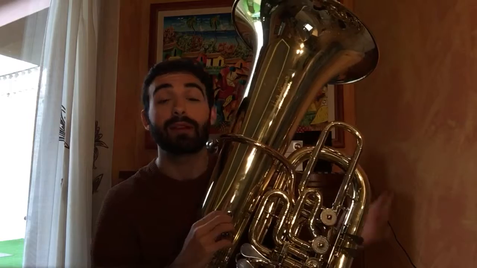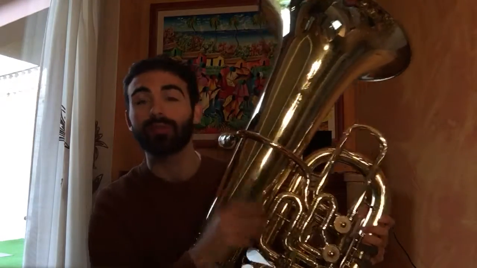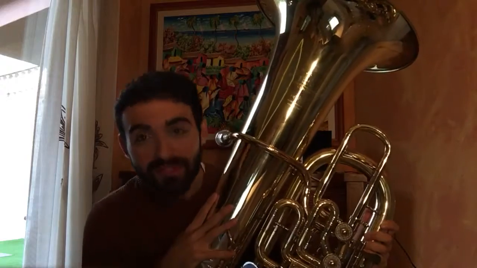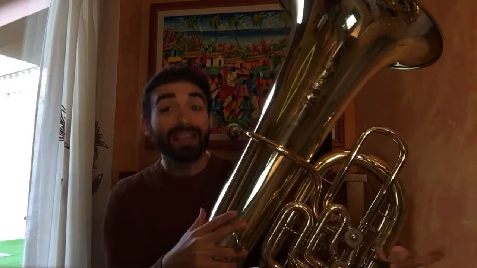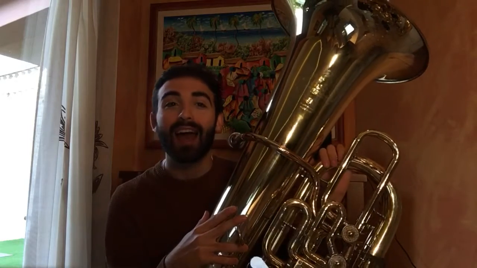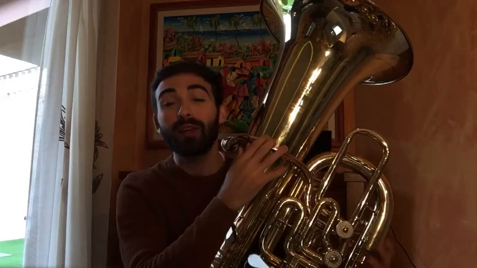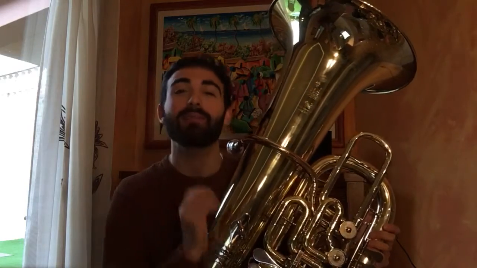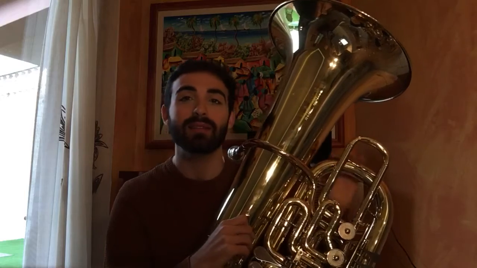Okay, but you can see here there is not any wood. So what do you think? With which material is it created? Plastic, probably. No, it's a brass instrument. It could be copper, the specific metal, but it depends.